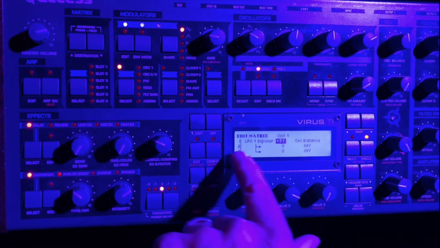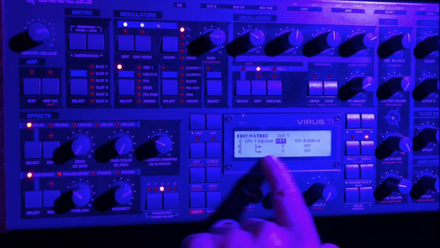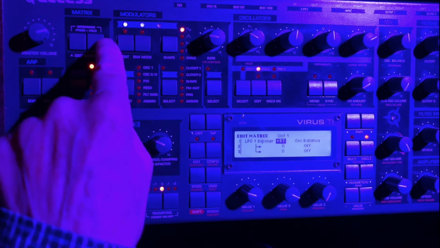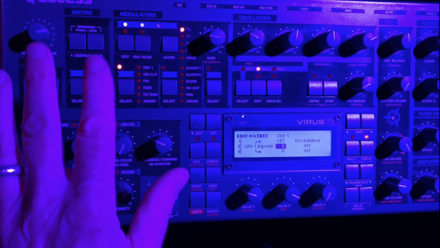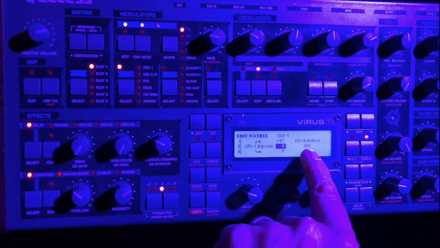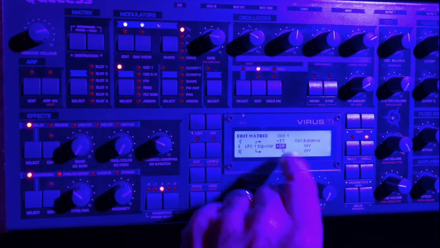Now in slot 1, I actually have 3 different modulation capabilities just within that one slot, and there are 6 slots. So I'm just going to step down to number 2. It uses the same modulation source, which is an LFO in this case, but we can go by a different amount to a different destination.